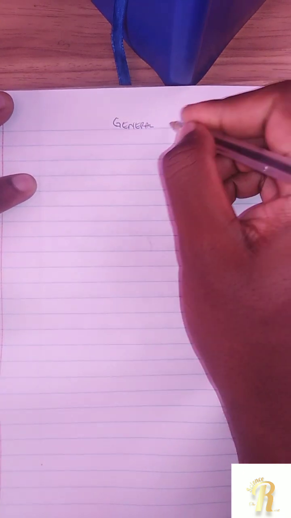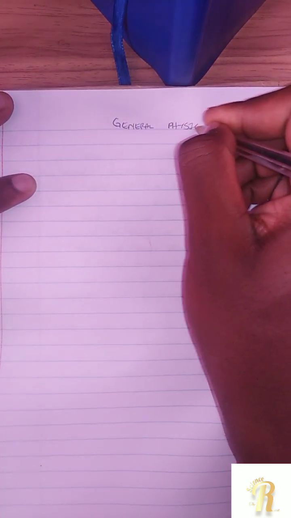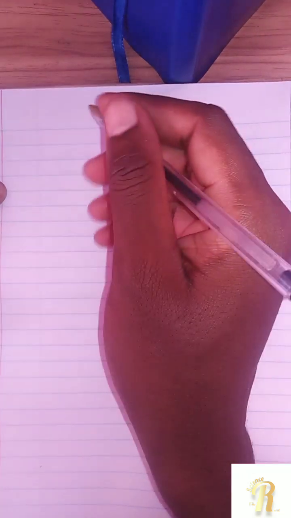Today's lesson is about types of physical quantities. It is our first topic in the BGCSE physics syllabus. We're going to start with general physics. Our first module in physics, BGCSE, is general physics. So we will start with the types of physical quantities.